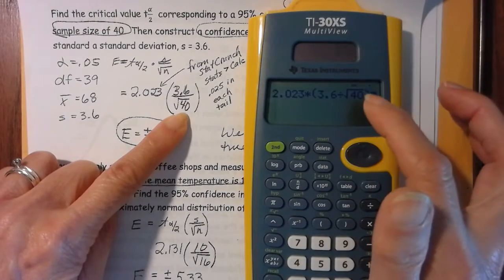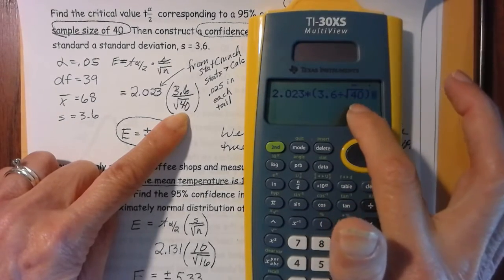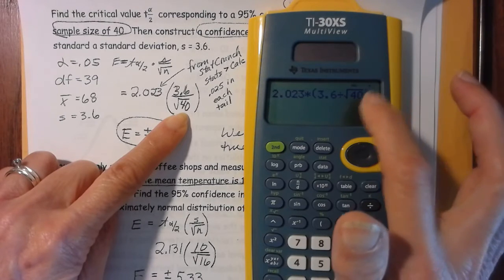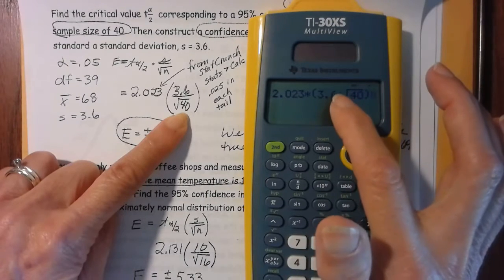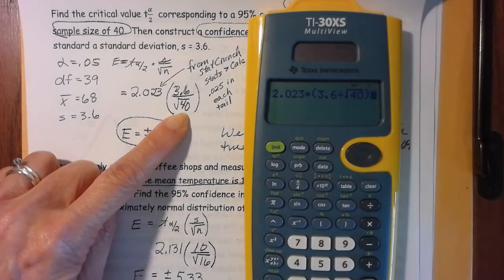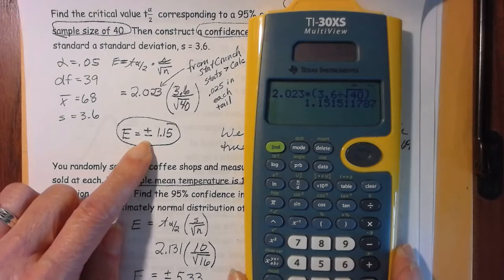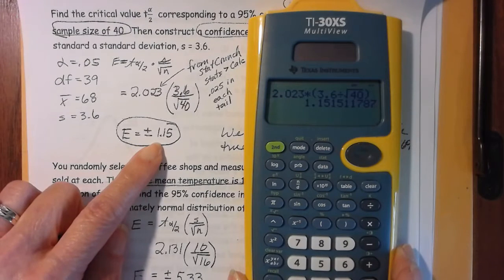So the calculator now knows that it's got to do what's inside that parenthesis first. Inside that parenthesis is the square root, so it's going to do that next. And then it's going to divide it into 3.6 before it multiplies by the 2.023. So I hit enter to get my error of plus or minus 1.15, rounded to two place values.